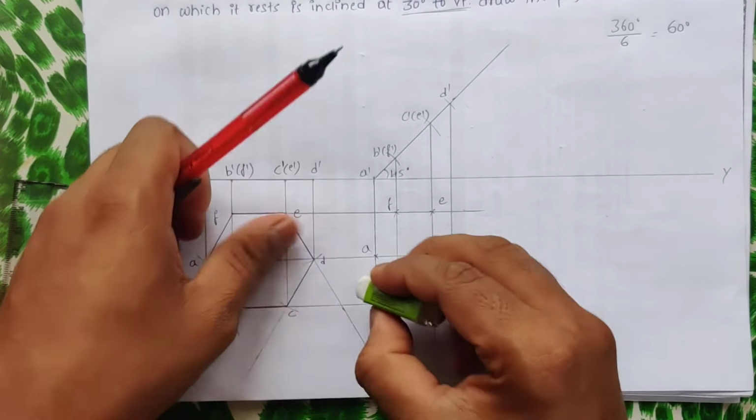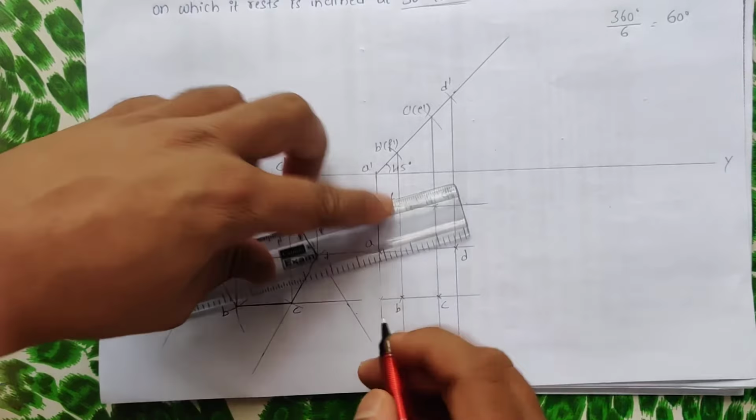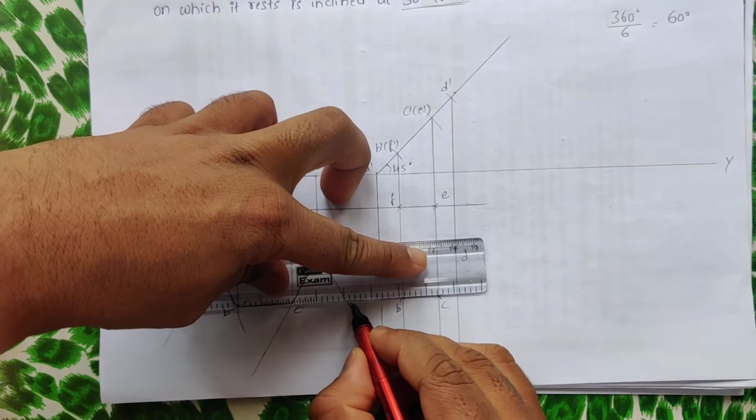So correct it. This is how we can get this, right?